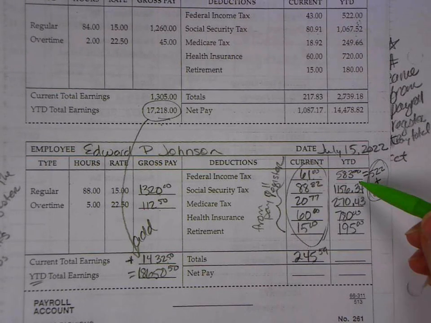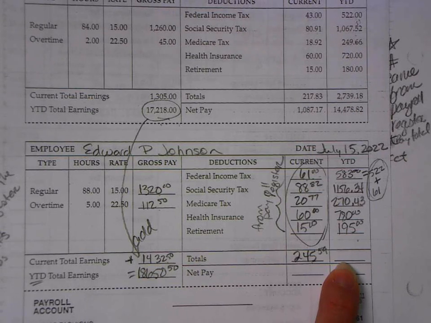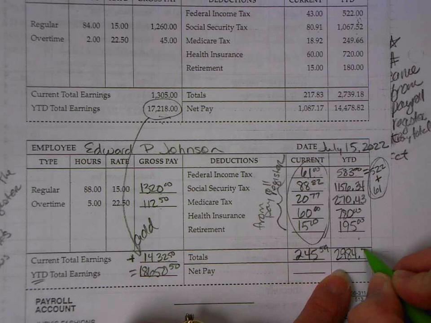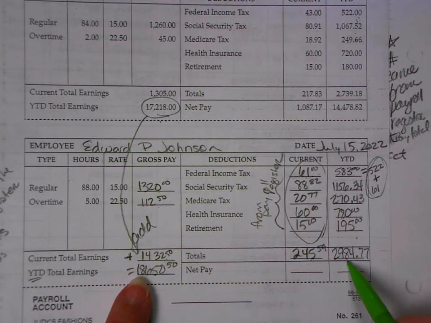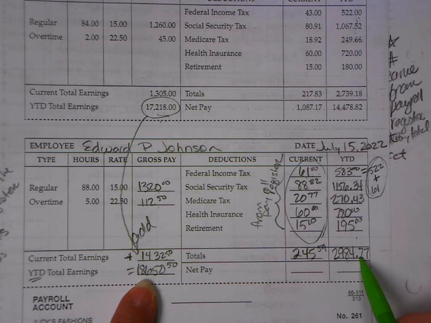All right, then we'll have a total here, $2,984.77. And then if we take our year-to-date total earnings minus our year-to-date deductions, that should equal our year-to-date net pay.